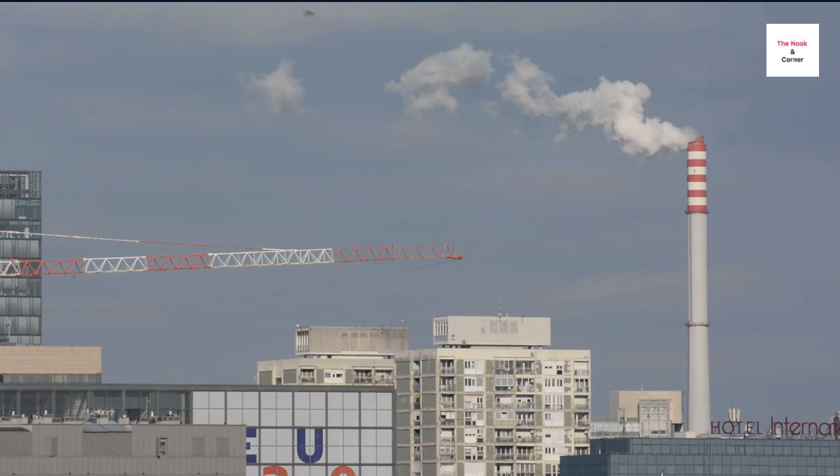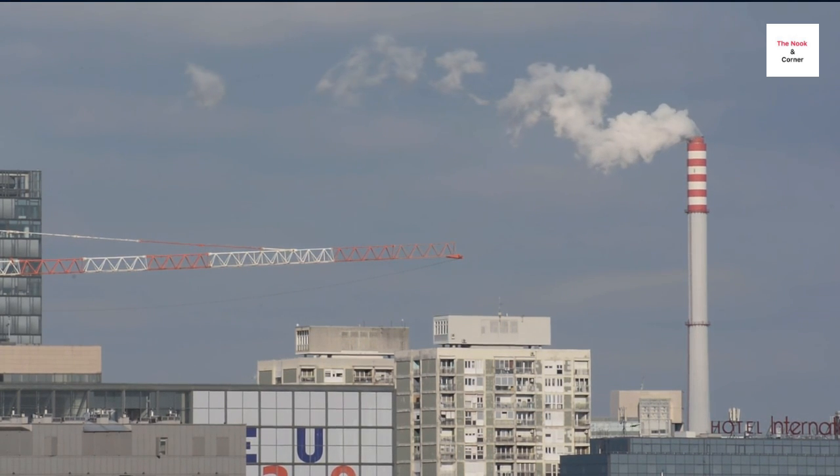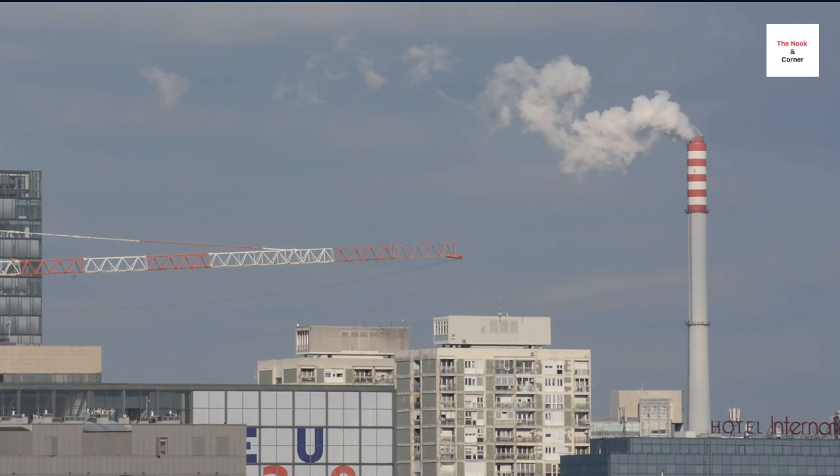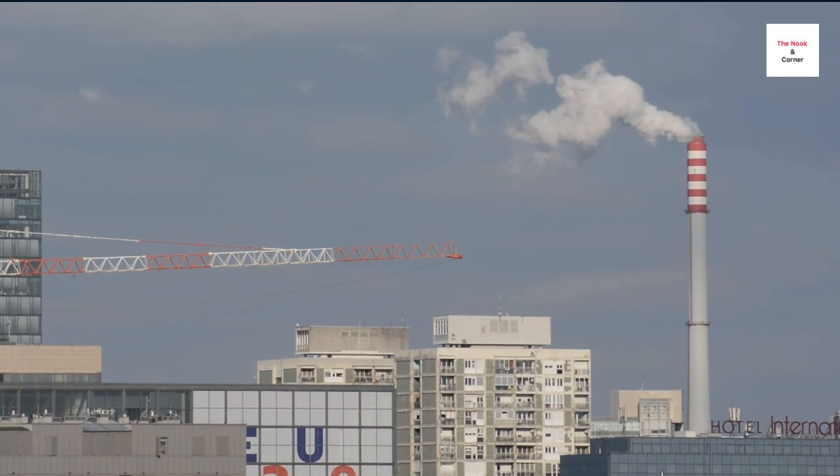Top oil generating countries are the United States, Saudi Arabia, Russia, Canada, China, Gulf countries such as UAE, Iran and Iraq, Nigeria, and India.